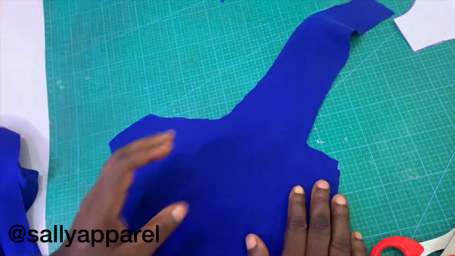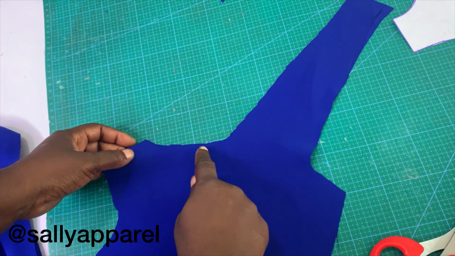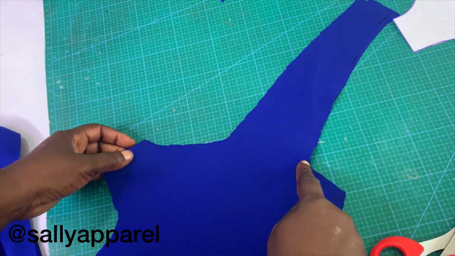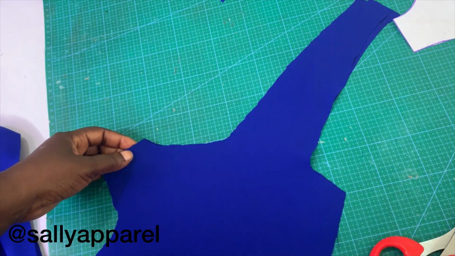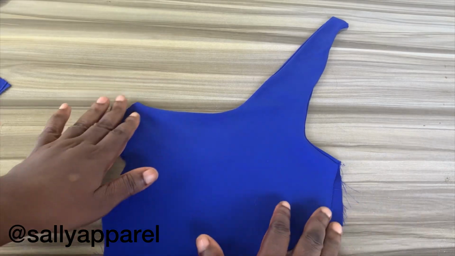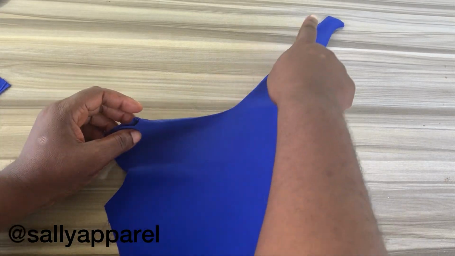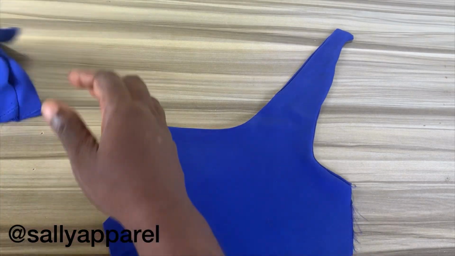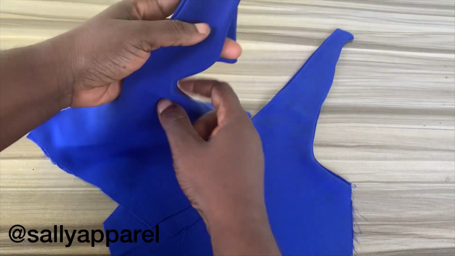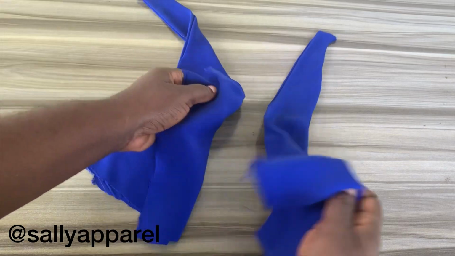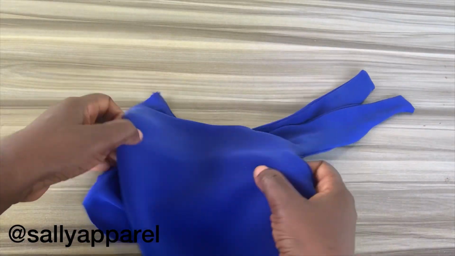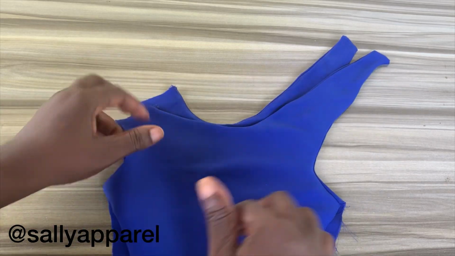So I have cut the lining from the same fabric, and I'll take it to the sewing machine to stitch along like so. Alright, so I have already stitched the neck round down to the armhole, and I have done that of the back as well, stitching the neck round to the back. So I'll match the shoulders together.